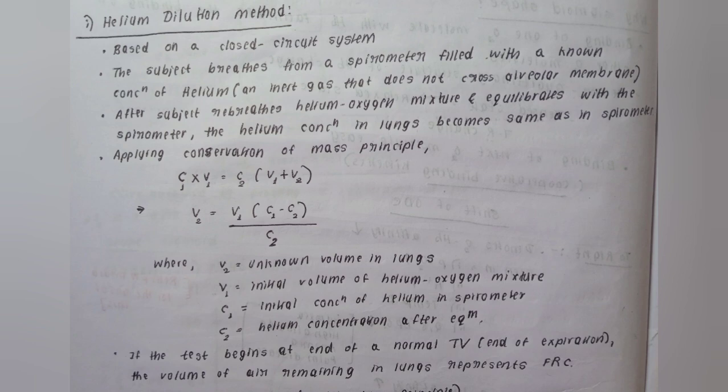Why is this equilibration important? Because only then you can apply the conservation of mass principle. I definitely know that you would have studied the conservation of mass in your chemistry classes. Right? So mass can neither be created nor be destroyed. It can only be transferred. So conservation of mass principle you can only apply after the equilibration happens.